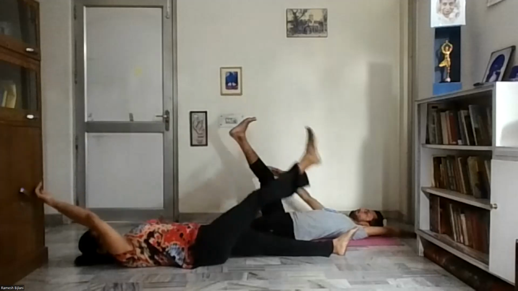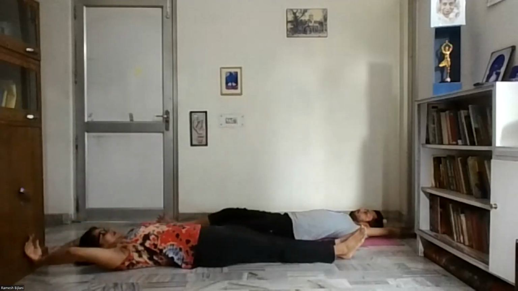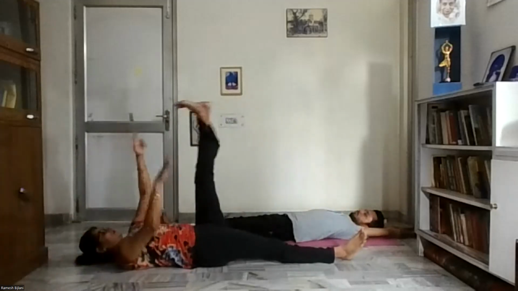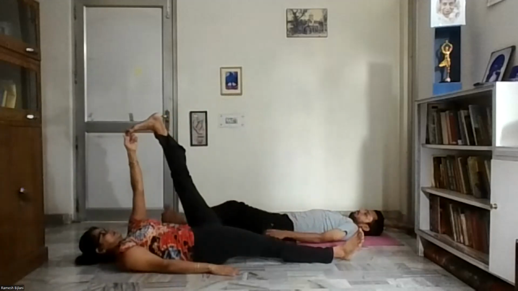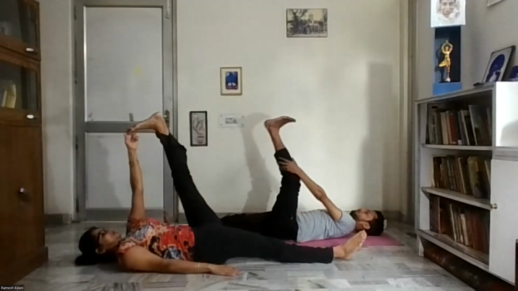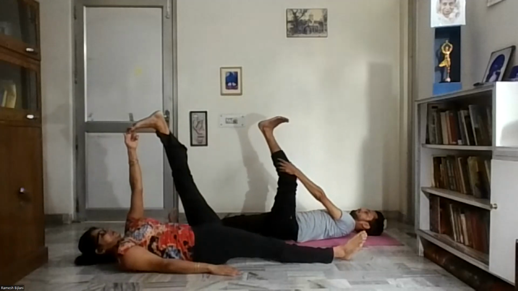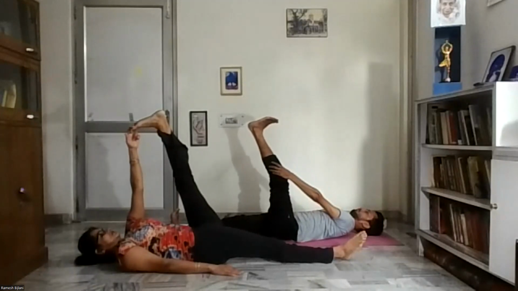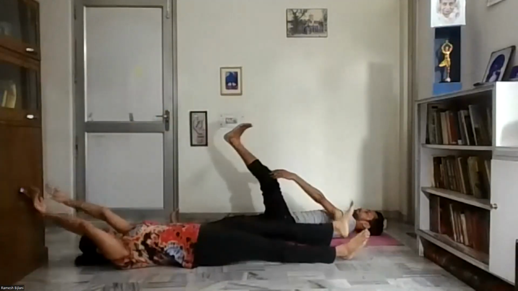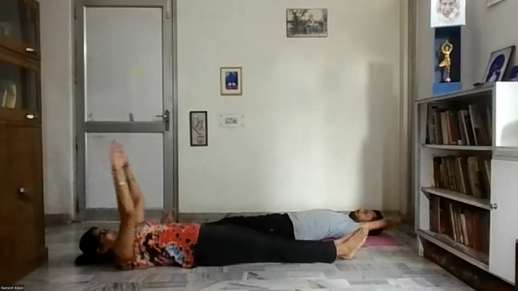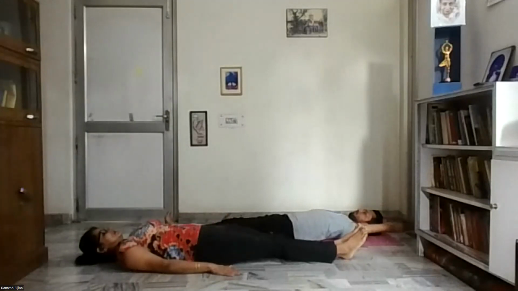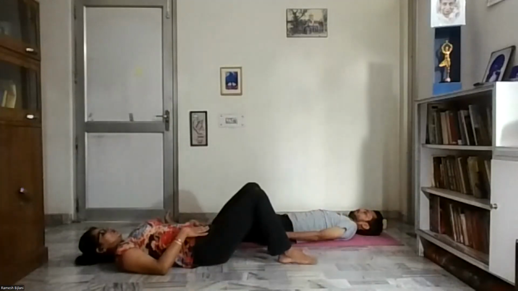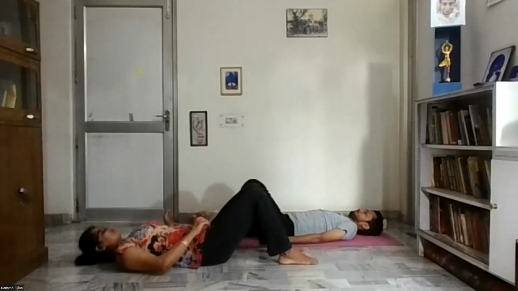And release, arms go overhead. Exhale, arms come down and hold the left. Chin is tucked in. Stay for 2 or 3 breaths. Inhale, arms go back. Exhale, bring your arms down. You can bend the knees slightly if the lower back feels stretched. Take a few breaths, rest.